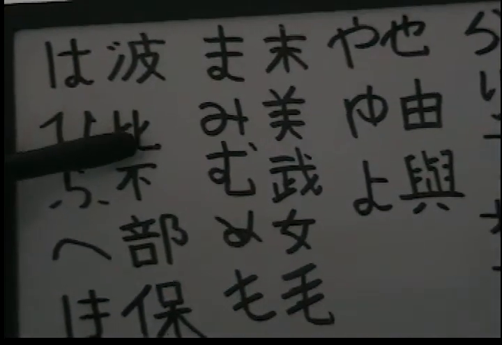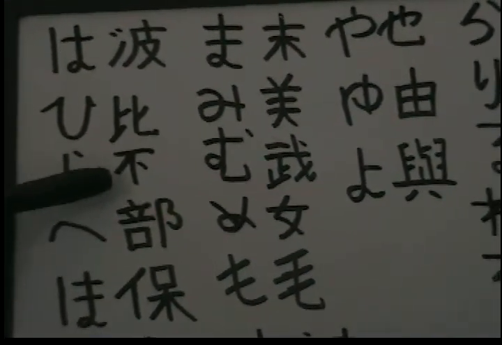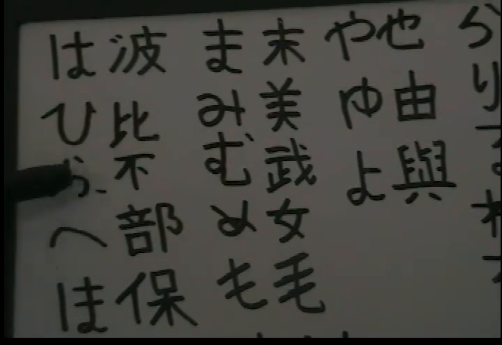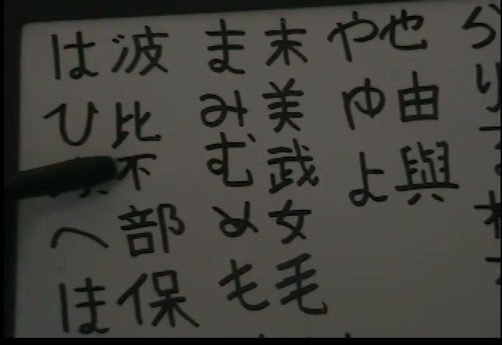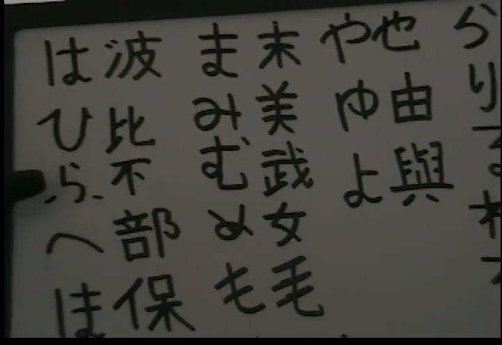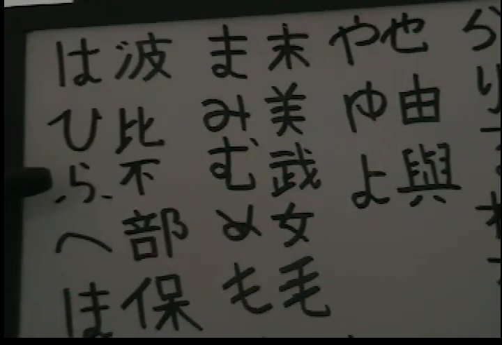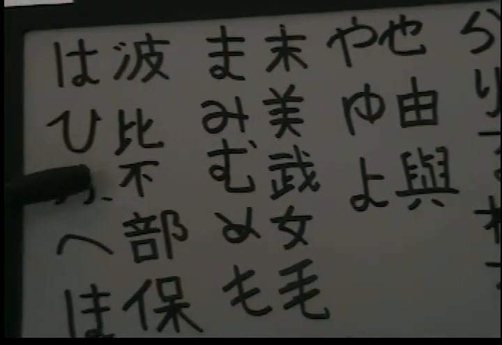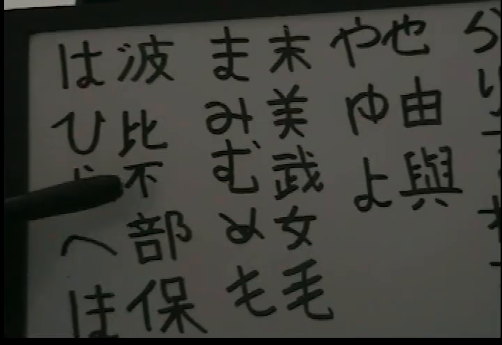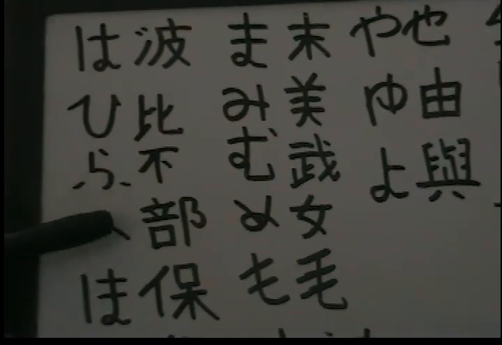Okay. And let's see, fu. Now this character, bu. Fu sounds like, yeah, this is another on reading because bu means it's like a negative for not. Fu, bu. Okay. The next one, he.